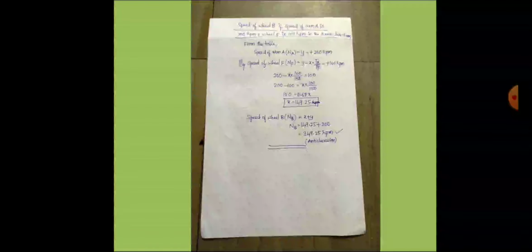And similarly, wheel F speed is also given as 100 rpm. But what is the speed of wheel F from the table? Y minus X into TB by TF, that is equal to plus 100. Now Y is known, plus 200, you substitute, minus X which is unknown, into TB is 100, TF is 150. So that is equal to 100. If I substitute and simplify, the only unknown is X, that X is equal to 149.25. So how much is the Y value? 200, and X is equal to 149.25.